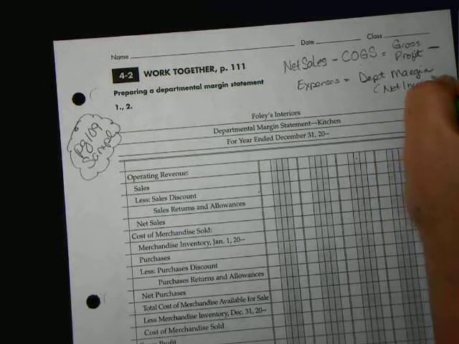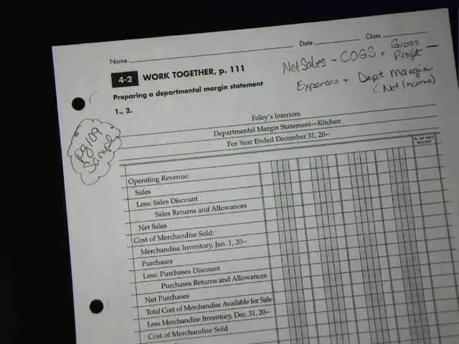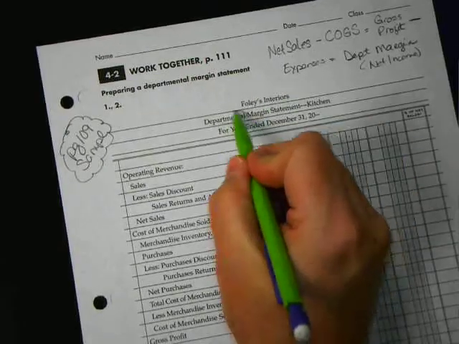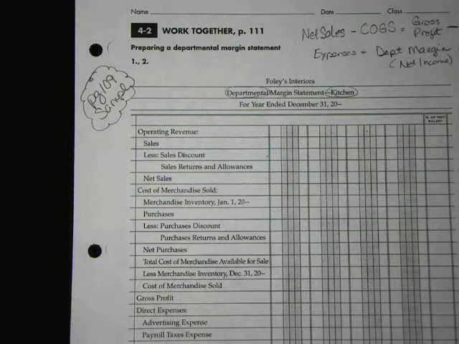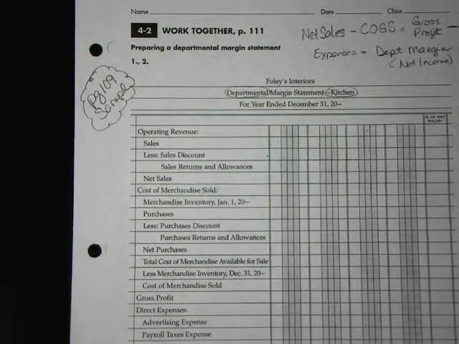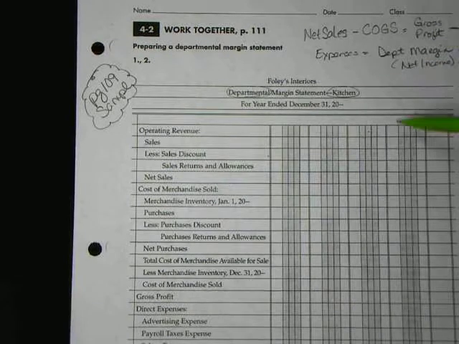Okay, this would really be the same formula to find net income as well. Okay, and again, this is departmental, and it's specifically for kitchen. So when we go to our adjusted trial balance, we need to make sure we're pulling the numbers just for the kitchen. So anything that relates to this formula, those numbers will be in this last column right here.